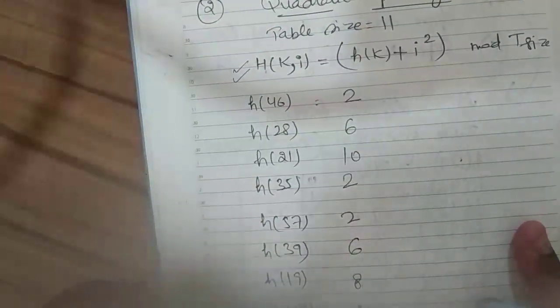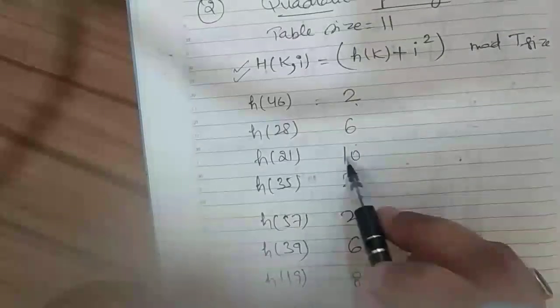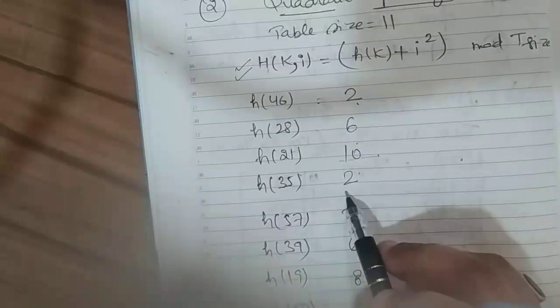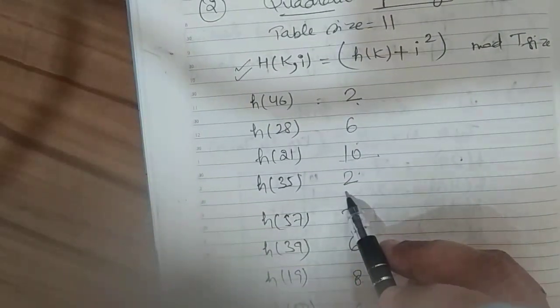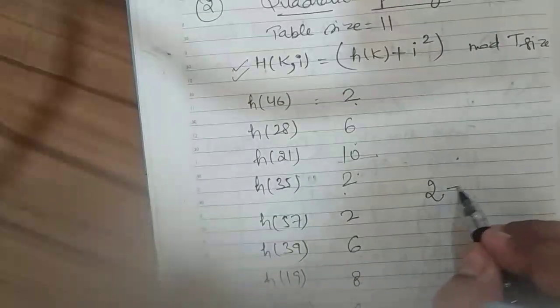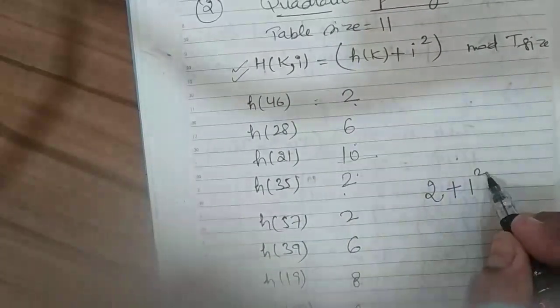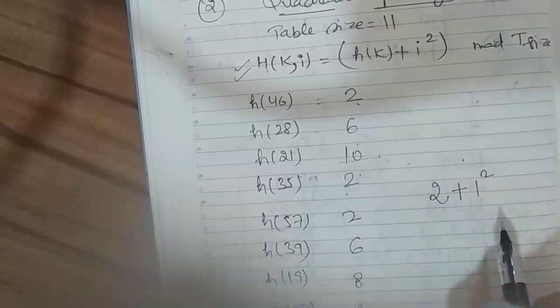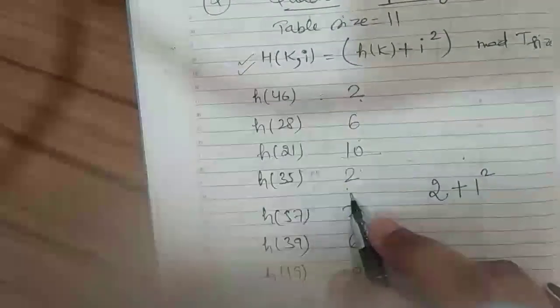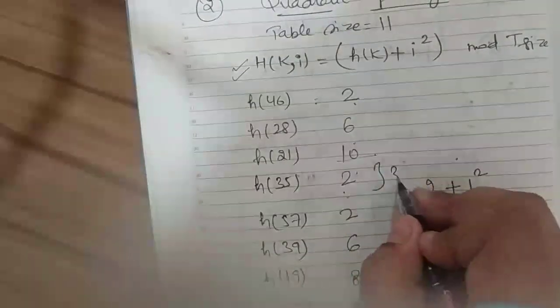So these values are simply stored. Now there is a collision at this. So 35 is placed at which location? H of k plus 1 square, that is 3. There is no value at 3. So 35 is placed at the 3rd location.